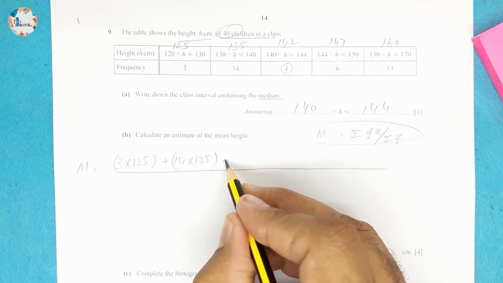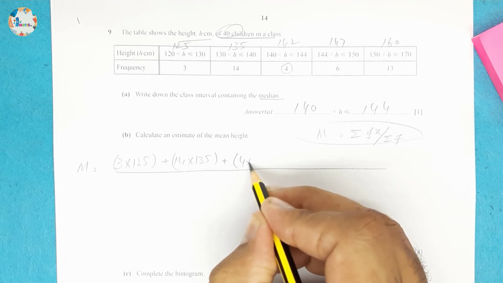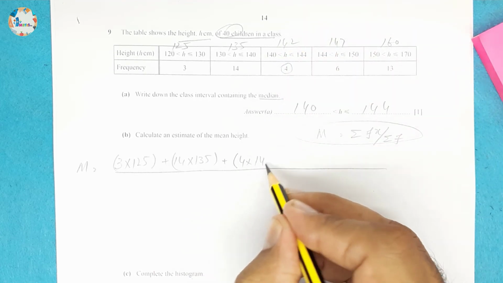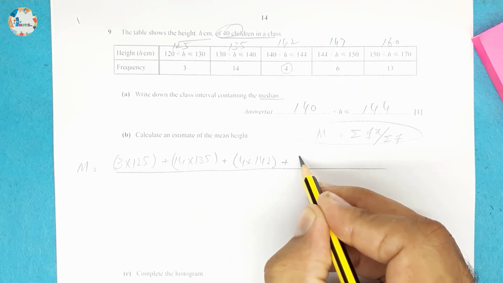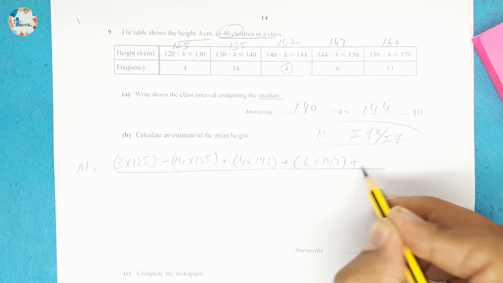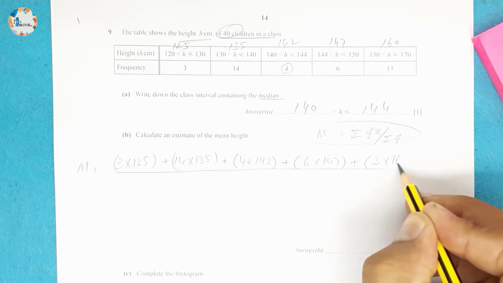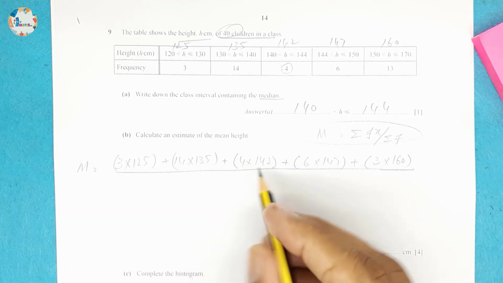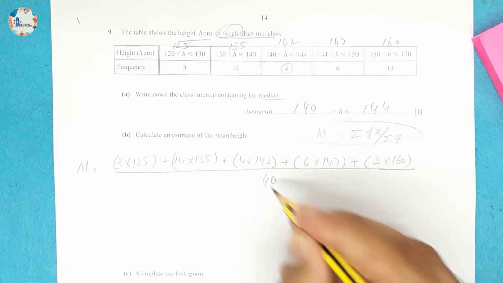So plus 4 into 142 plus 6 into 147 plus 3 into 160, divided by the total number, which is 40.